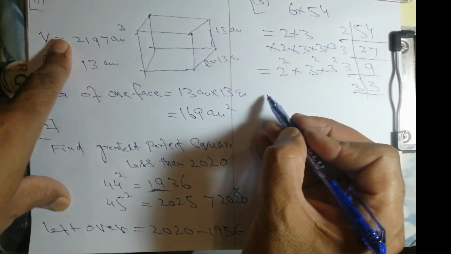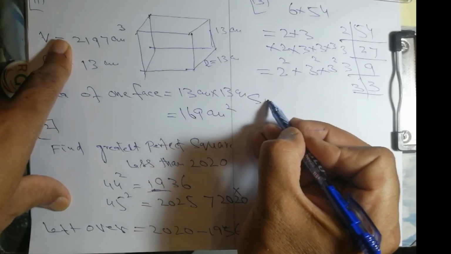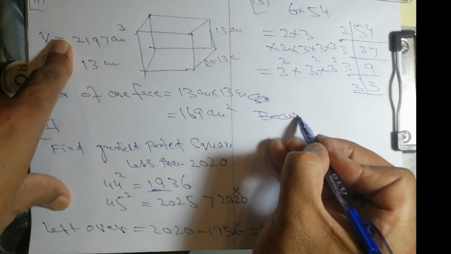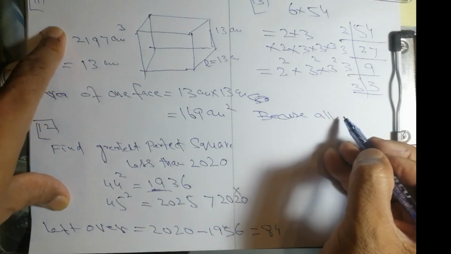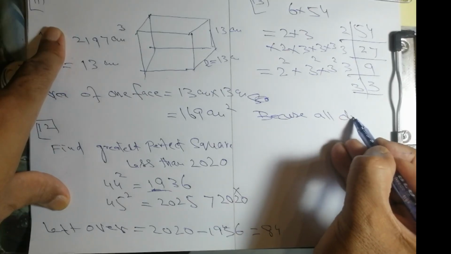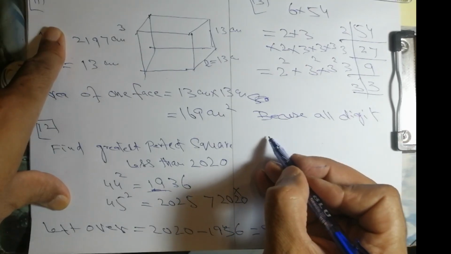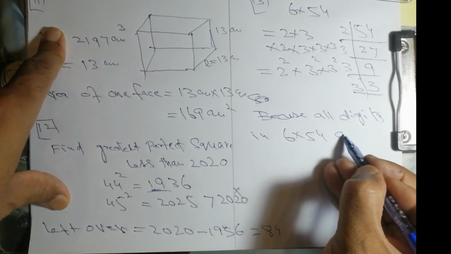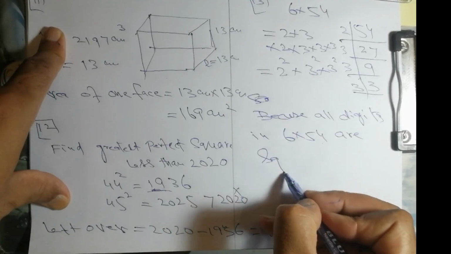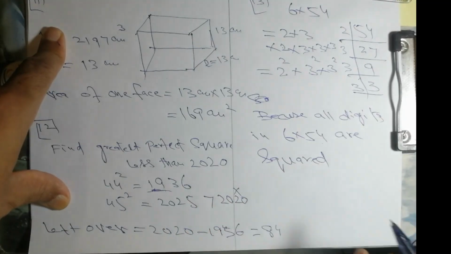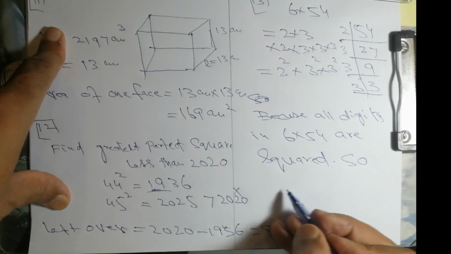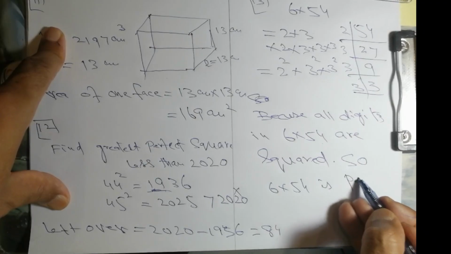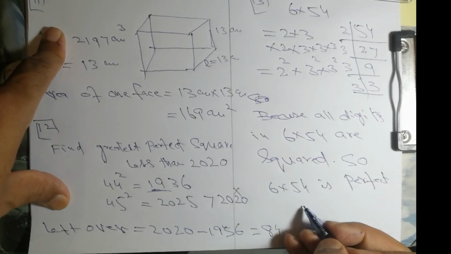So because all the digits in the product are squared, 6 into 54 is a perfect square.